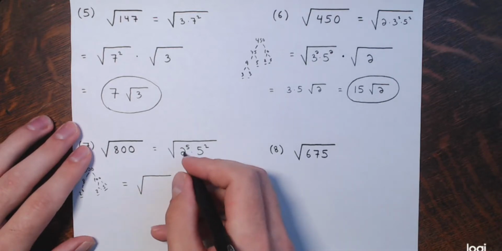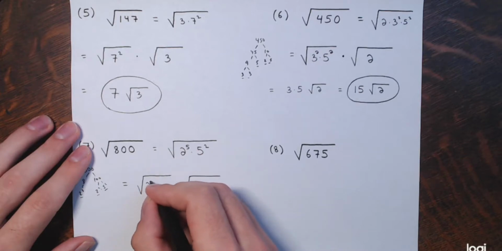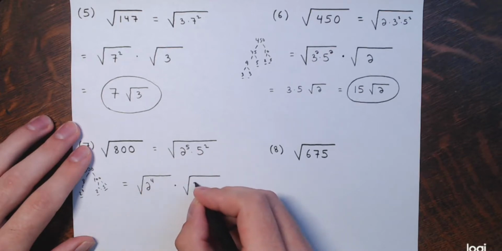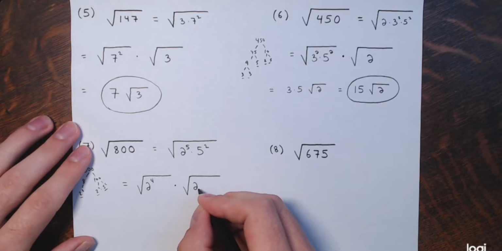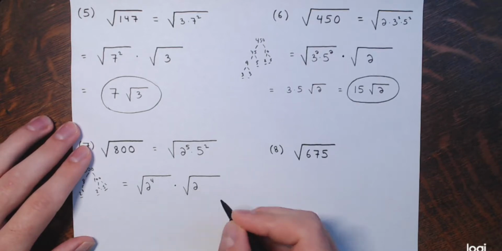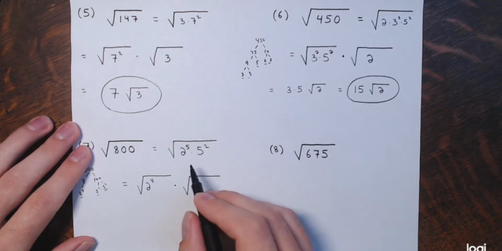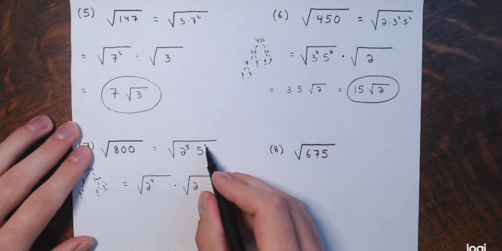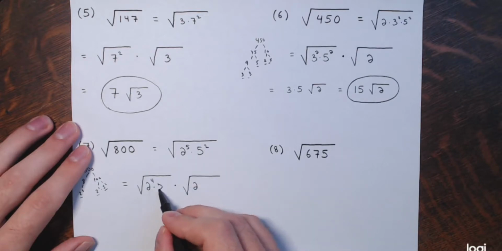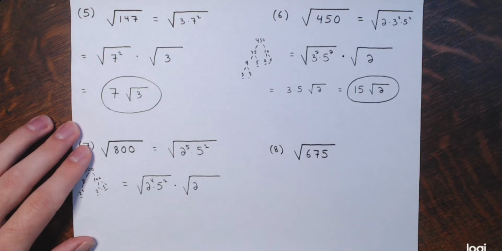So I can rewrite 2 to the fifth as 2 to the fourth times 2 to the first, and that 2 to the first is going to go under the square root without the perfect squares. And then 5 squared is an even power, so that'll go under the square root with the squares.